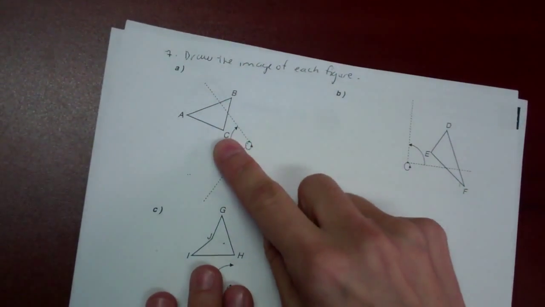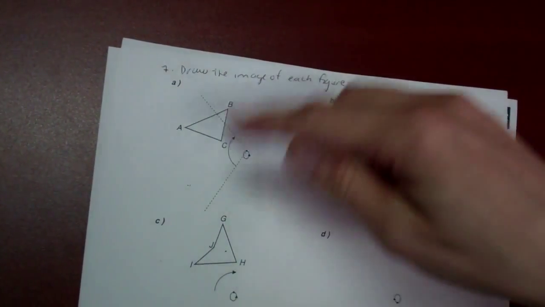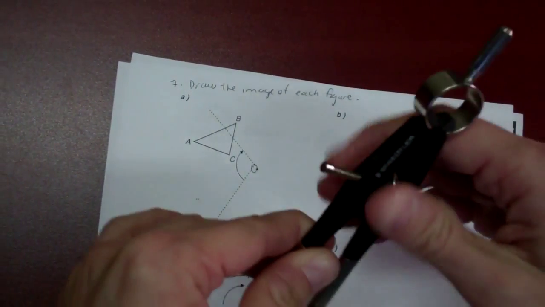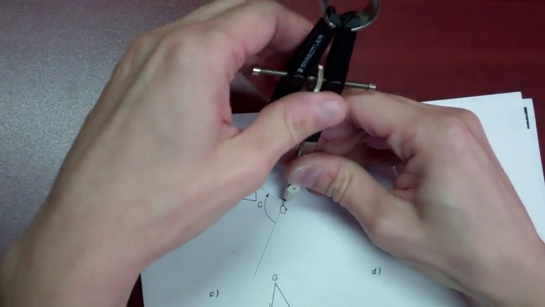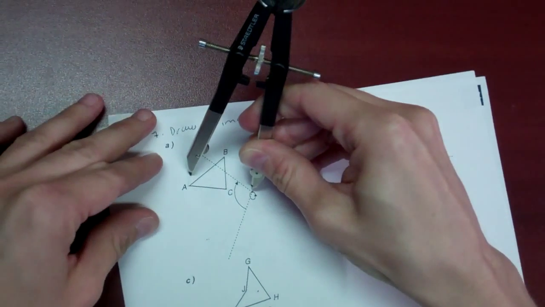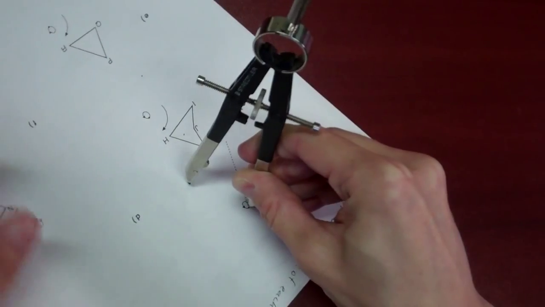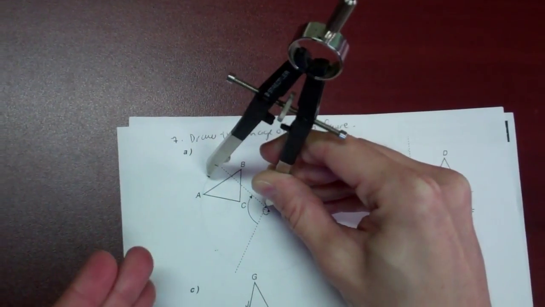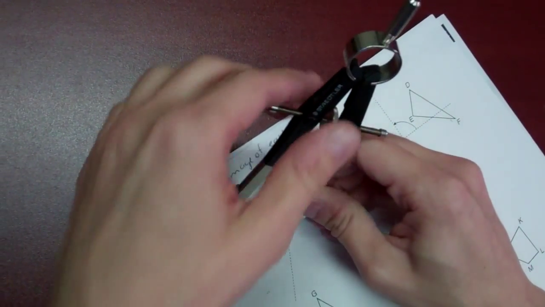Let's say I'm going to do this one. The first step, you're going to have to draw circles passing through each vertex. So I'm going to use my compass, and I'm going to make one circle. If you just move the paper instead of your compass, it gives better results.